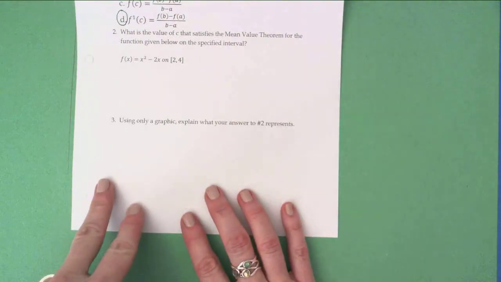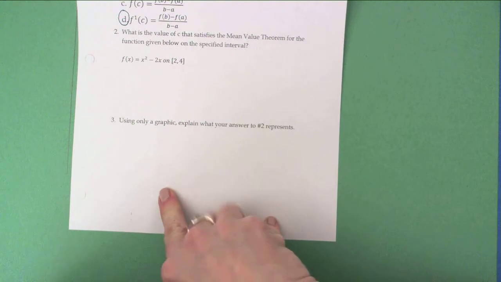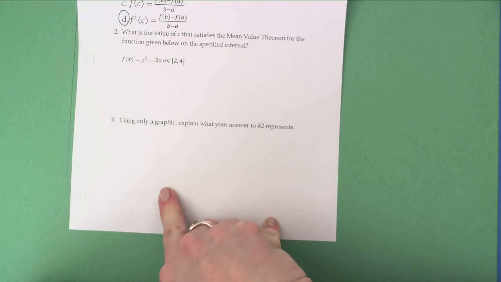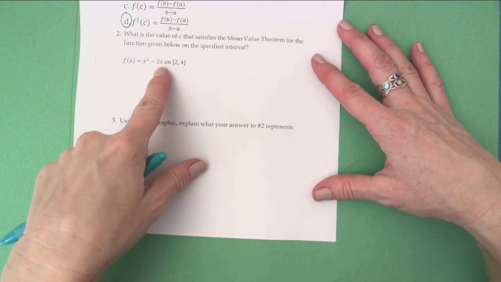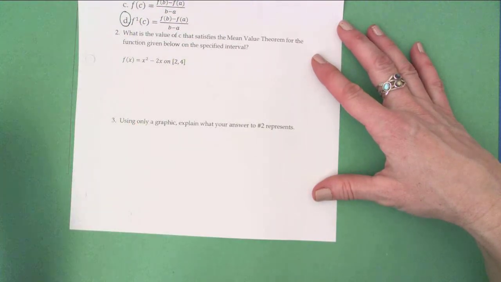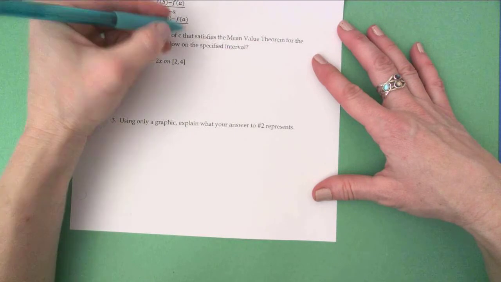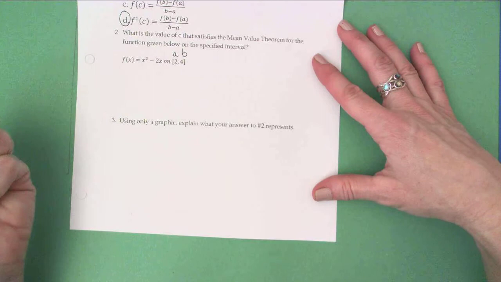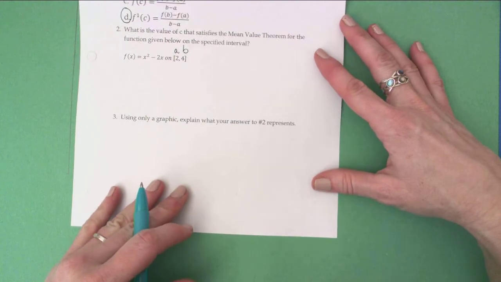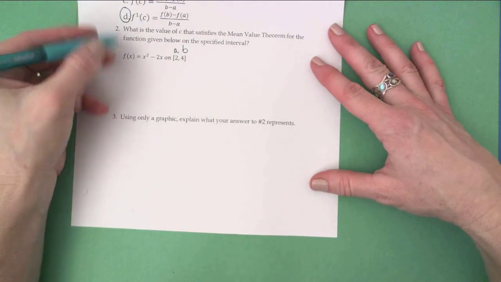Let's move down to number 2, because this is the first time you're going to actually be doing a problem with the mean value theorem. It says, what is the value of c that satisfies the mean value theorem for the function given below on the specified interval? So here's what we have. We have f of x equals x squared minus 2x on the interval from 2 to 4. So the first thing I'd like you to do is, let's call this a and let's call this b. And what I like to do is just set the theorem right up.